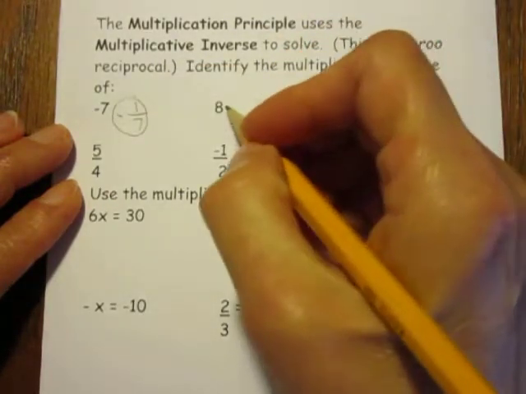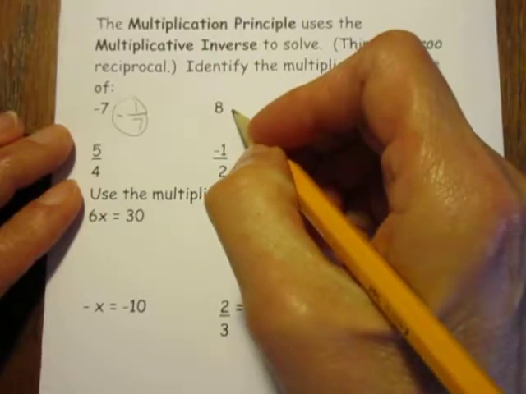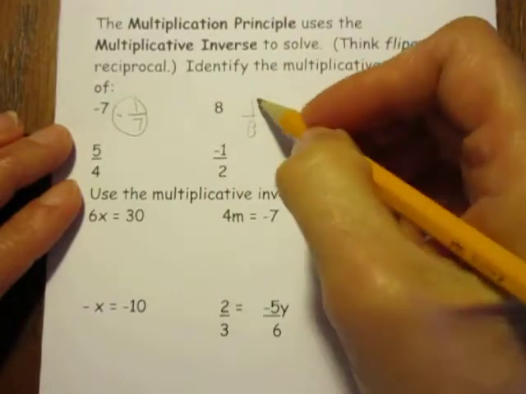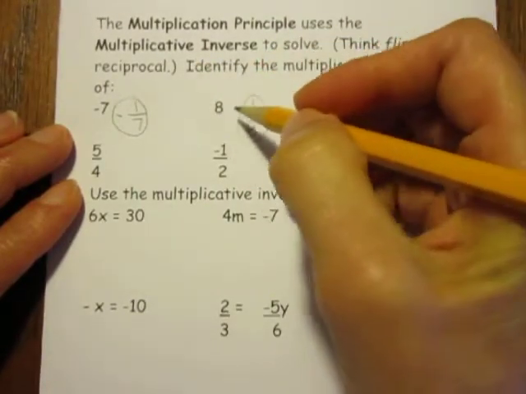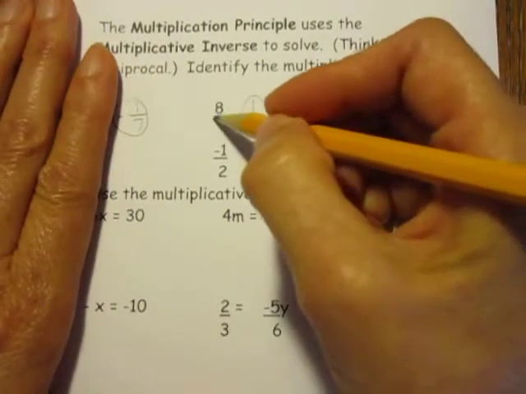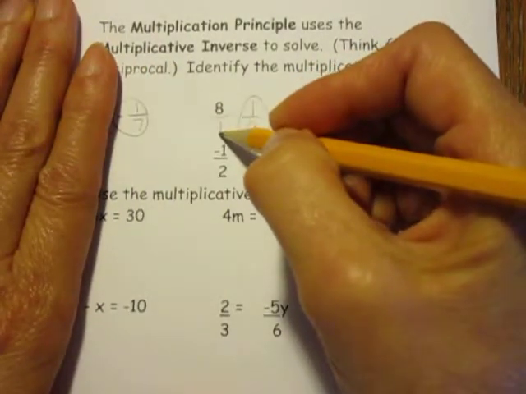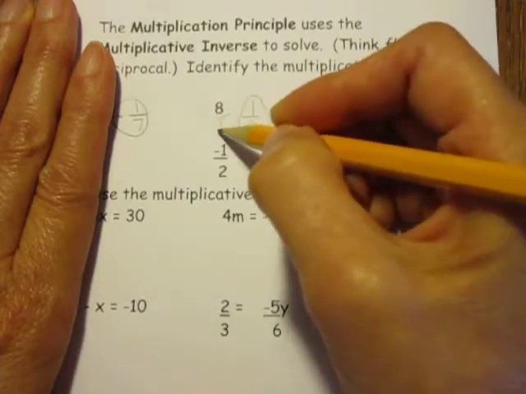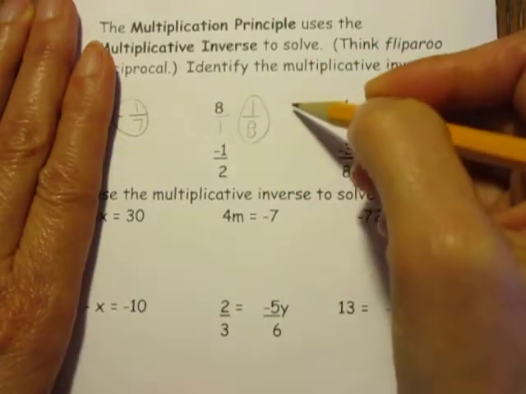The next one here, the reciprocal of 8 is 1/8. I want to compare something here. If I multiply 8 times 1/8, I could write 8 over 1. 8 times 1 would be 8, and 1 times 8 would be 8. I'd end up with 8 over 8, which would be 1.